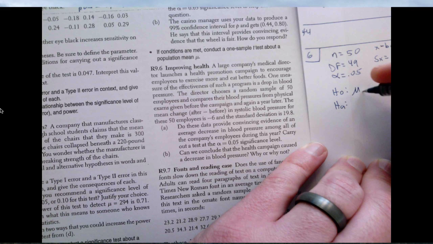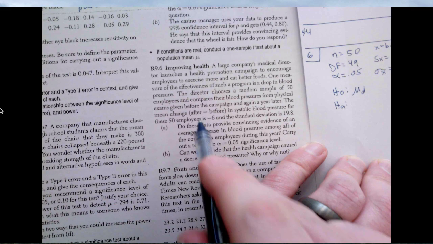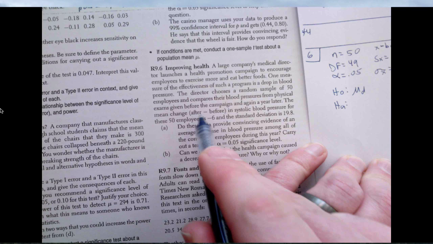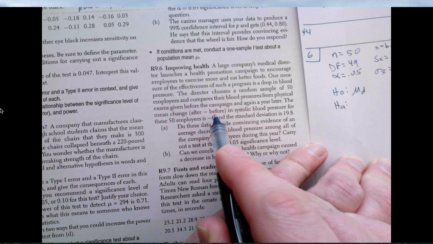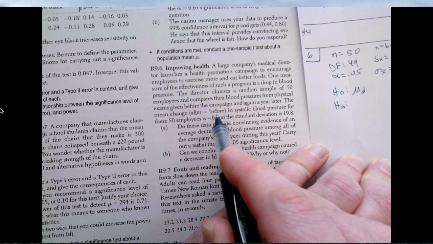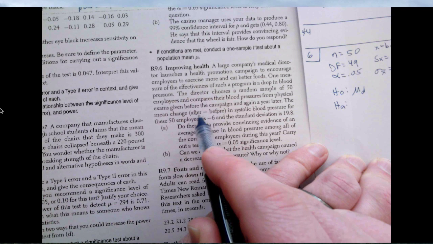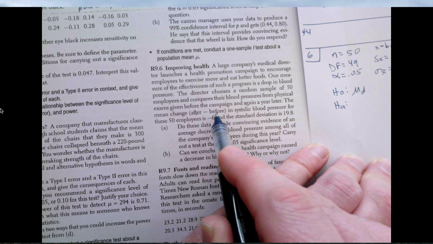All right, next. What we're tracking here is a mean difference because we're tracking the after minus before. Okay, so after minus before, we want to see a drop. You would hope this would come out negative, which means that we're subtracting a larger value. So if someone dropped their blood pressure, then the after value should be less than the before value, therefore creating a negative number. Okay, so that's the goal. And that would be the point of the campaign.